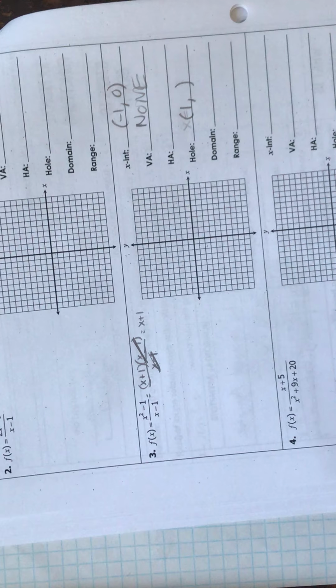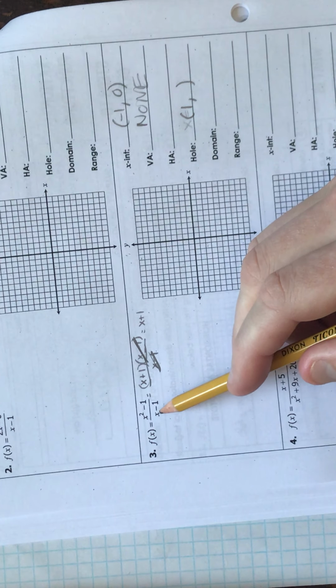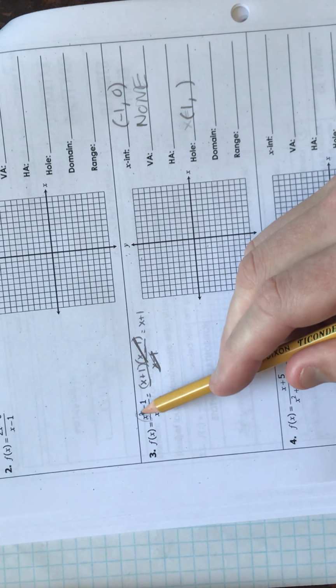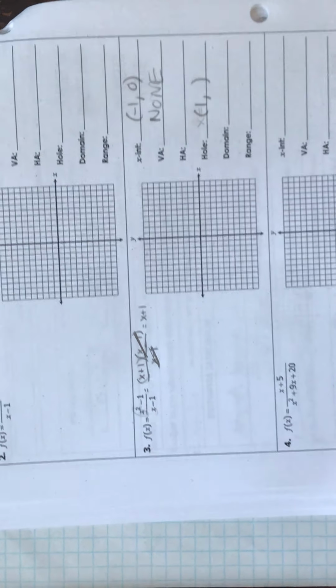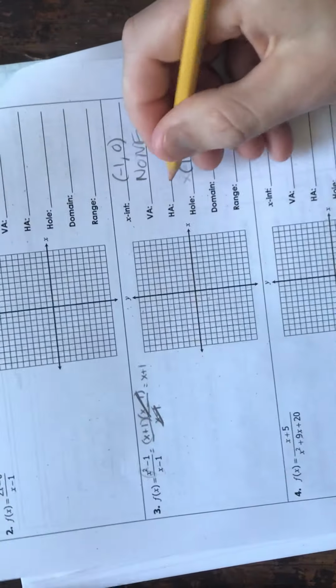And then when we're trying to do our horizontal asymptote, go back to your original function, x squared over x, right? The degree of the numerator is 2, x squared. The degree of the denominator is 1. So that means our numerator has a greater degree than our denominator. So in that situation, we have no horizontal asymptote.